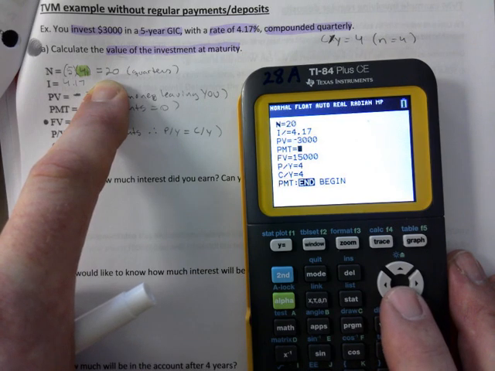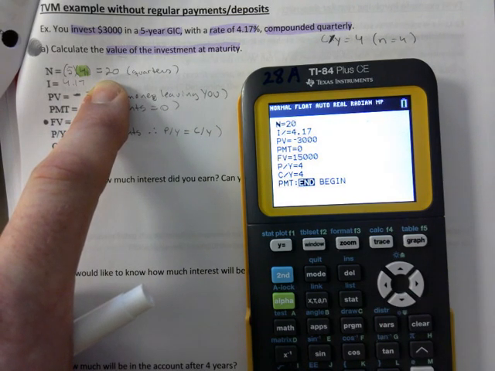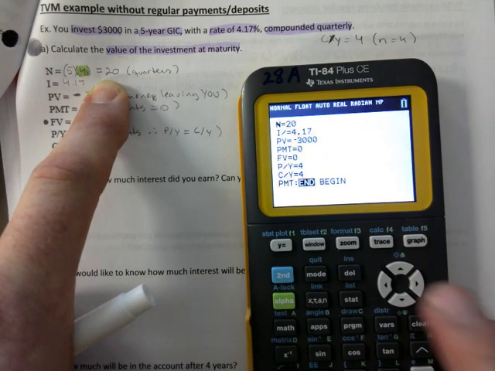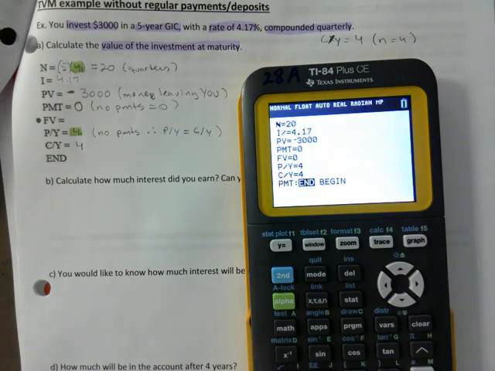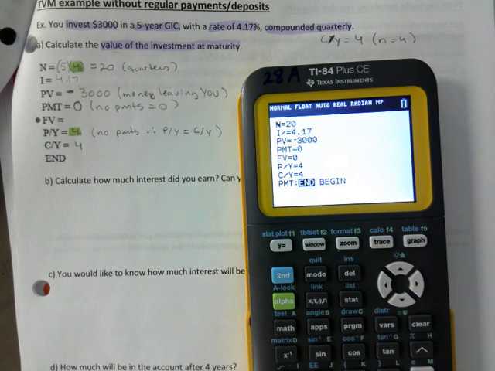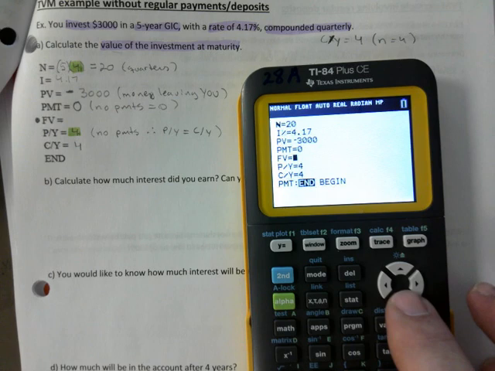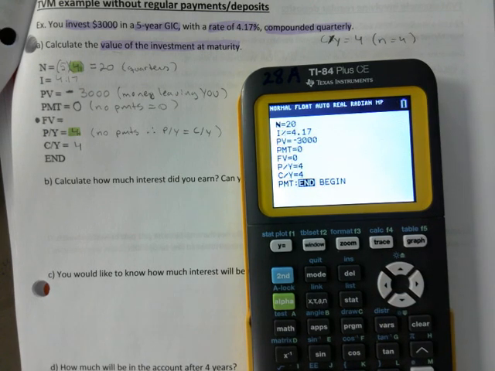Now we go to the one we want to solve for. So I go to future value. Some students don't like the 15,000, so they will put a 0 in there because they don't like something else being there, but it doesn't really matter. You cannot delete the entry. If you try to go delete and move away, you can't. So something needs to be in there.